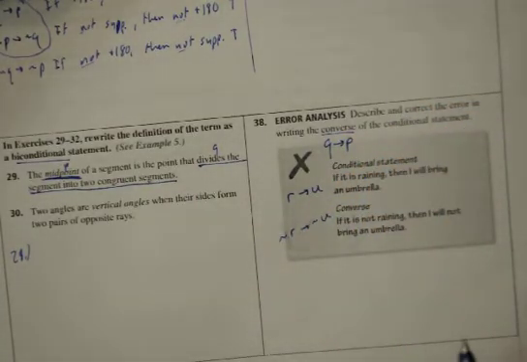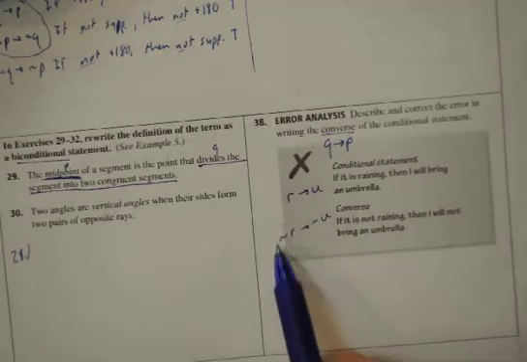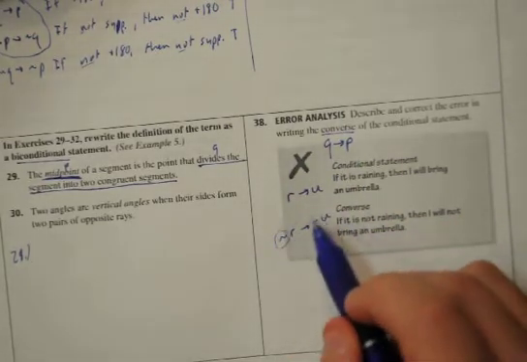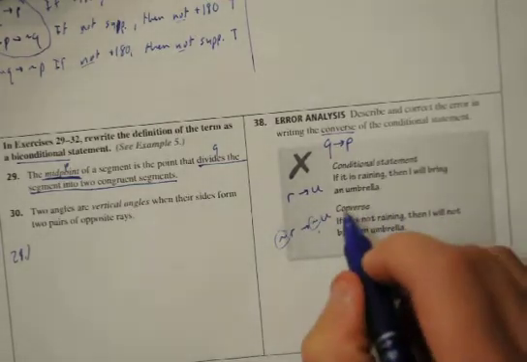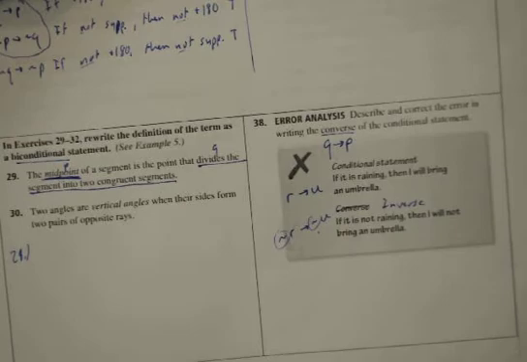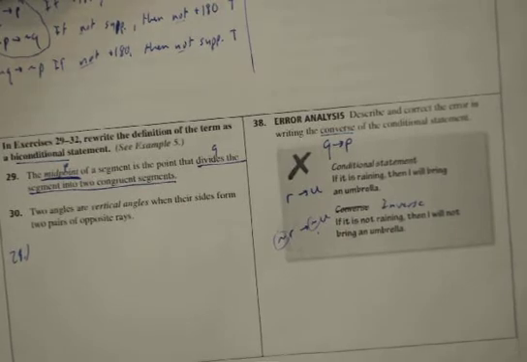Okay, remember, what happened here is this just got knotted. I just added a knot. That's not the converse. That is the inverse. Alright, so there's a quick fix right there. On to the second part of the lesson.